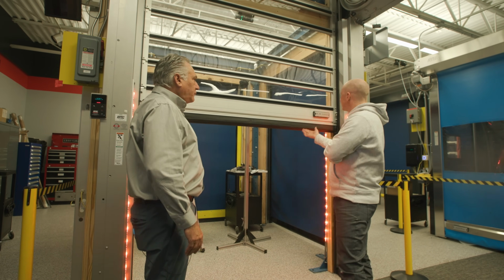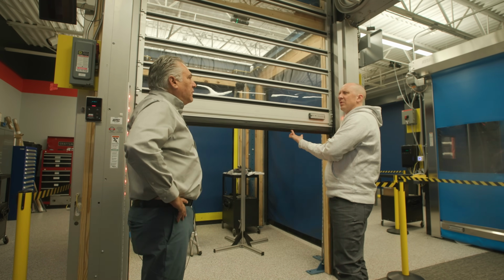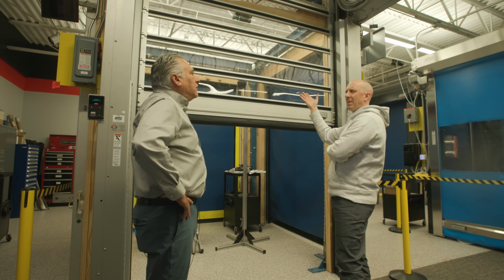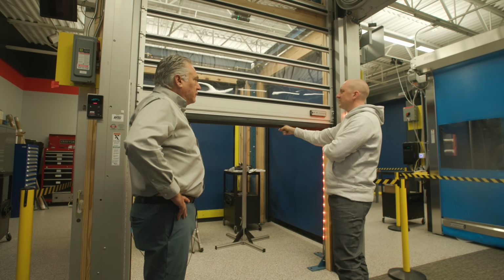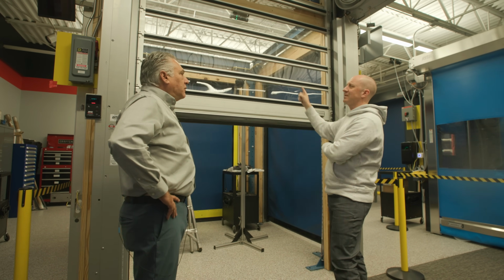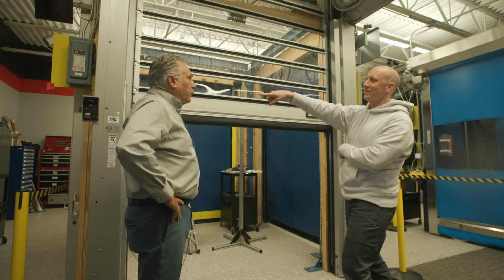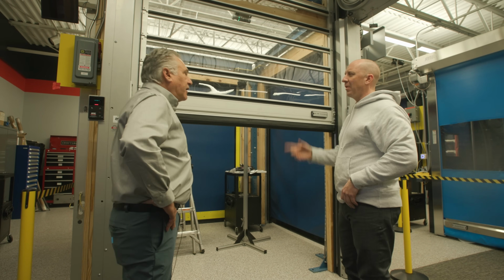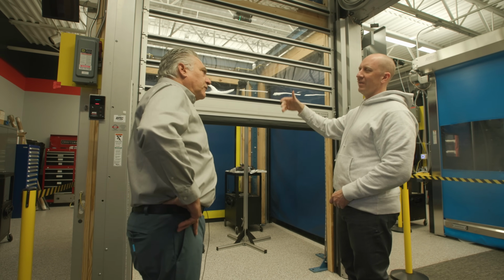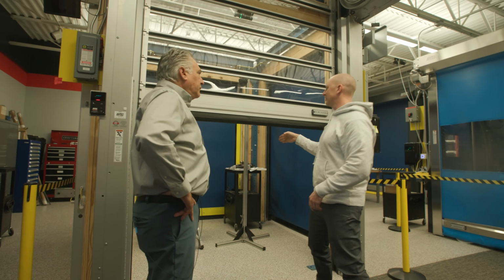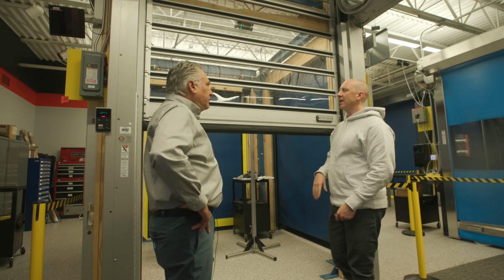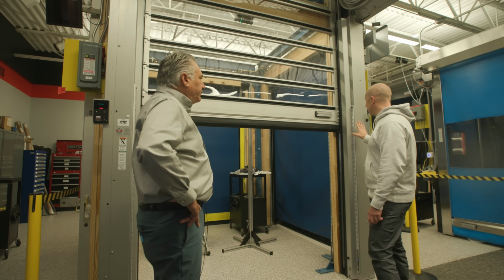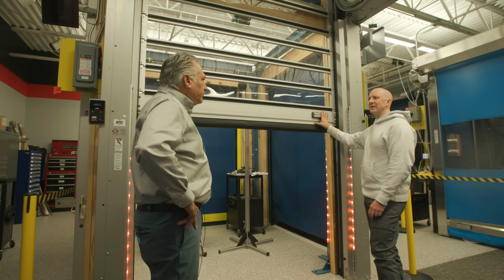So this senses pressure, which then tells the door to go back up. Correct. Okay, so when you say reversing edge, it's sensing it down here, sending this to the box. Right, and the box controls the motor, and then says, all right, it just hit someone and it touched something, so go back up. Correct. And so technically speaking, with the light bar, that's not necessary.